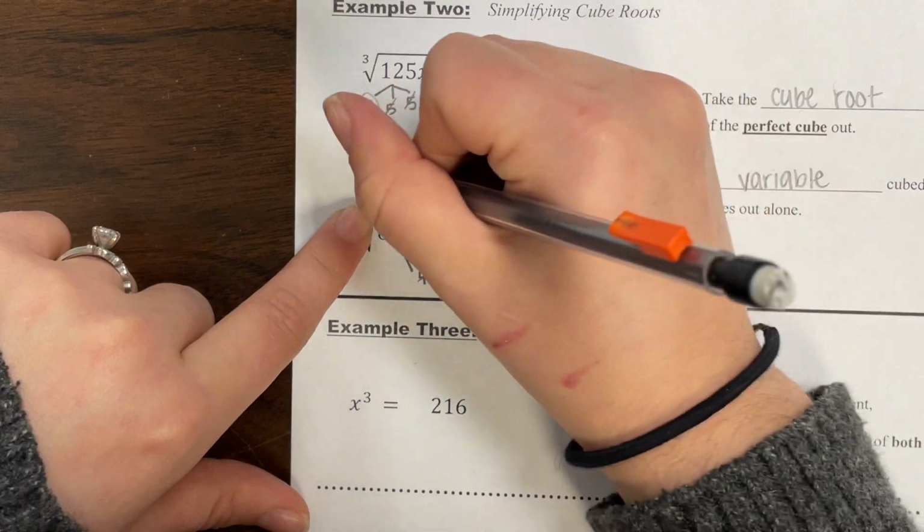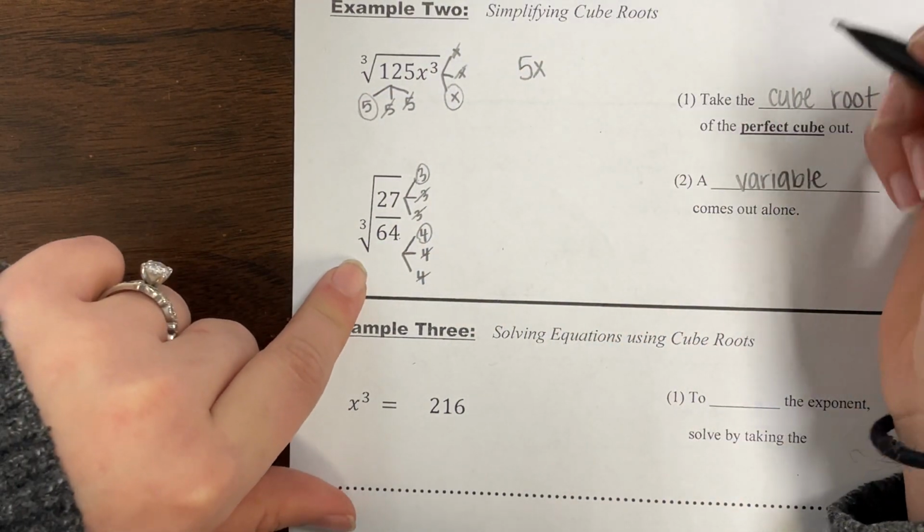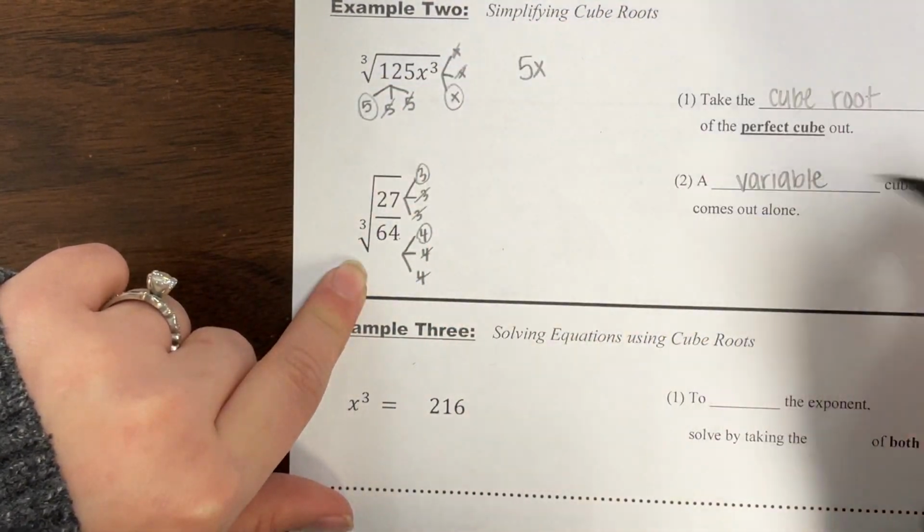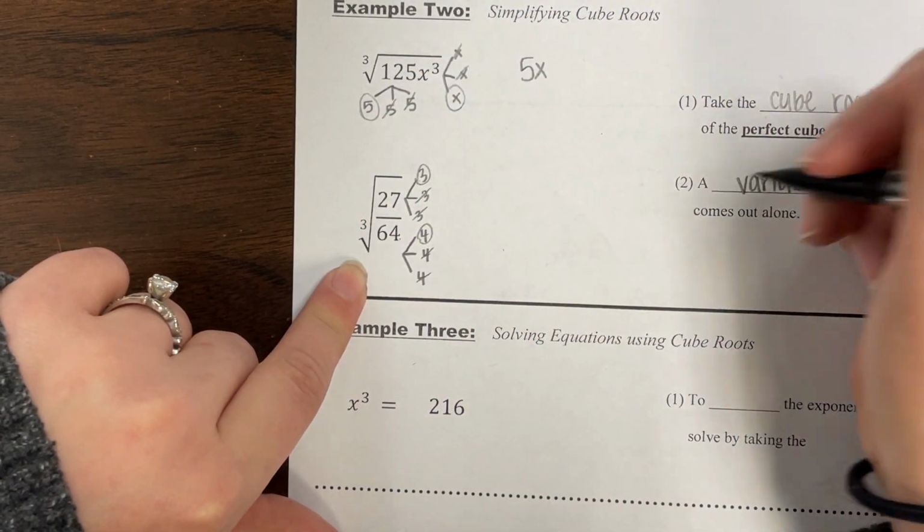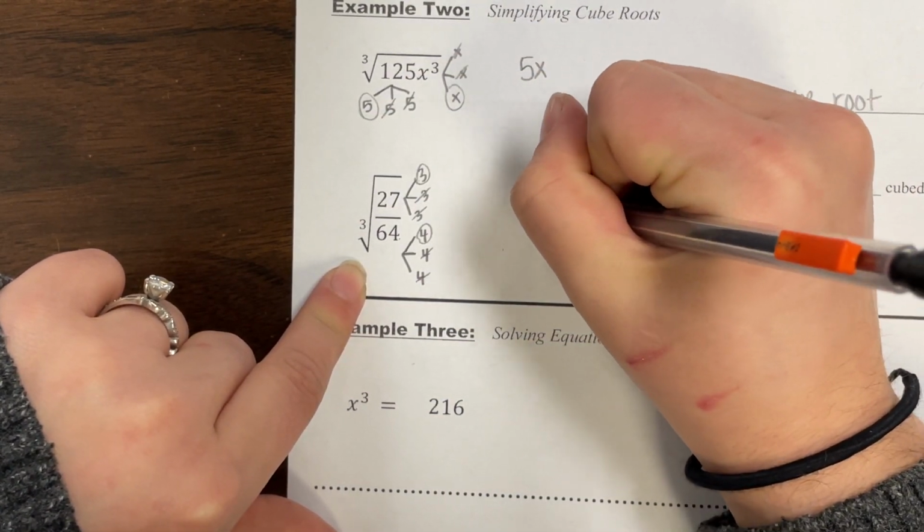Keep it in a fraction, and we no longer need the square root because we have found the cube root, we have found it, so we don't need that radical sign anymore. The answer is just 3/4.